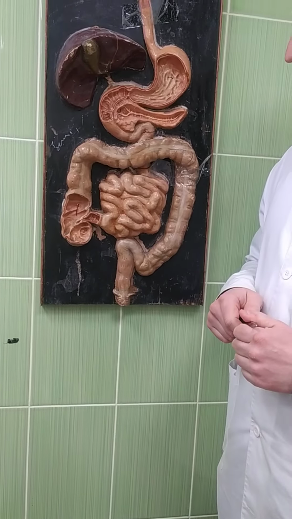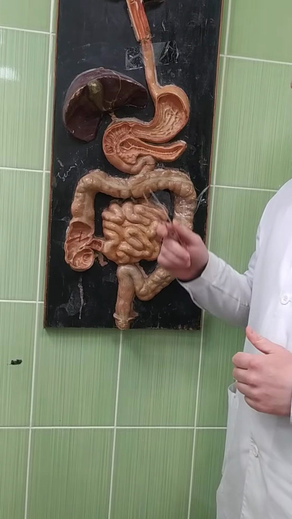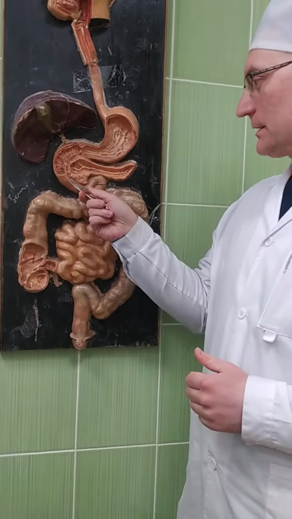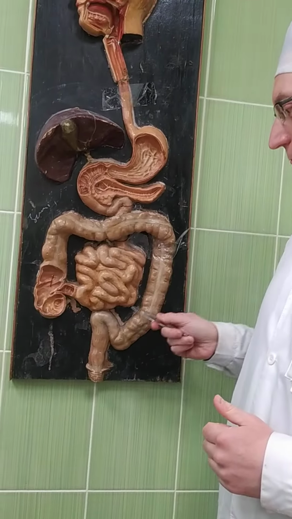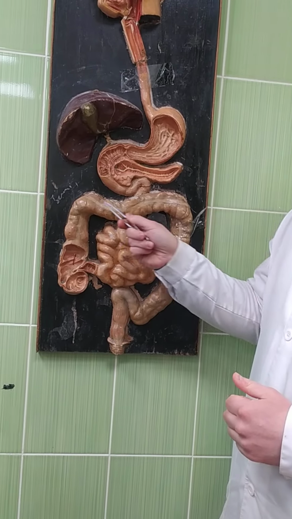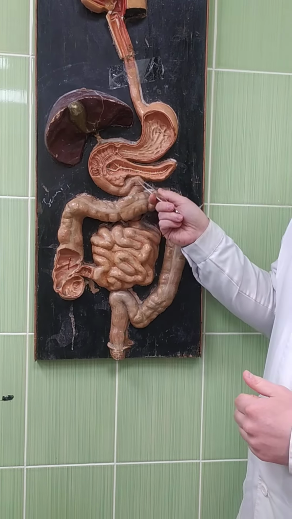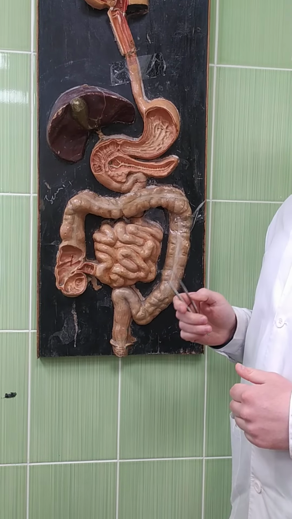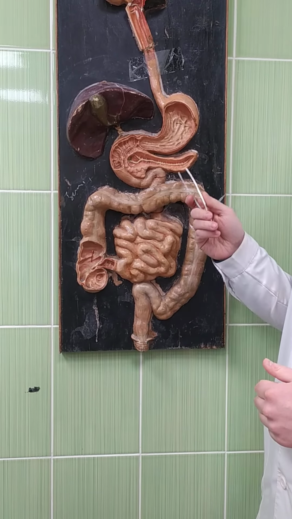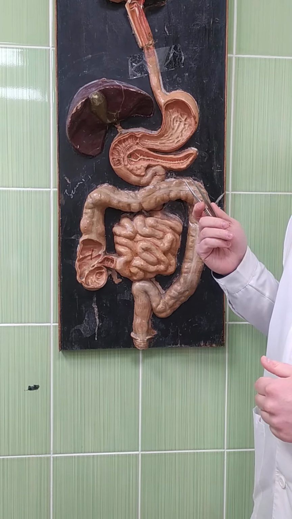So, today we start learning about the intestine. We have the small intestine and the large intestine. Small intestine, intestinum tenue, or enteron. So if it inflames, it's enteritis.